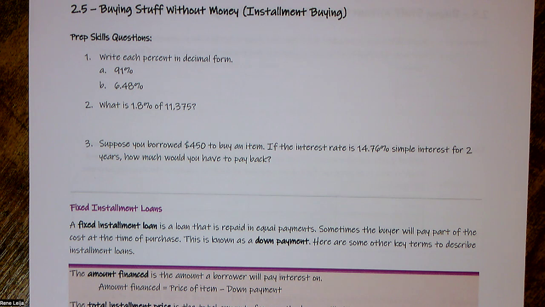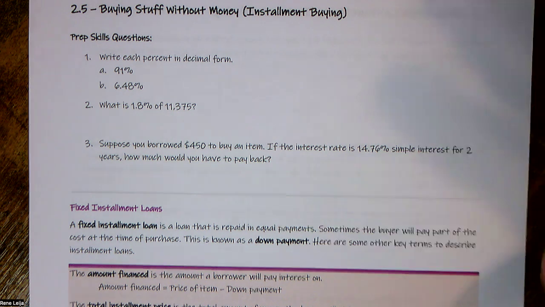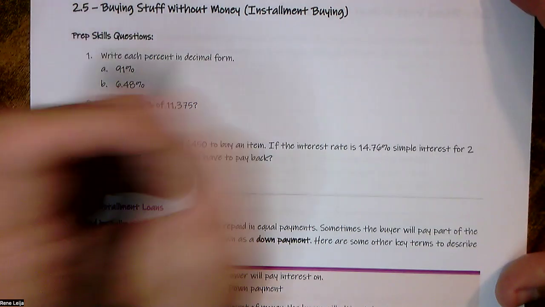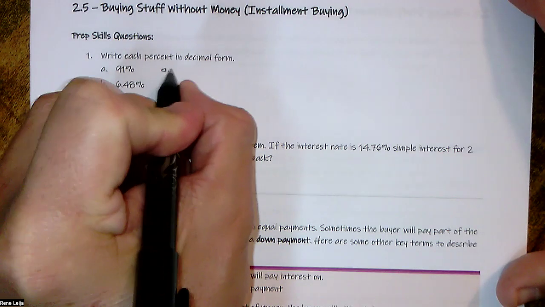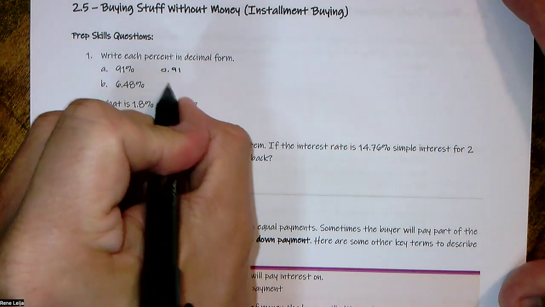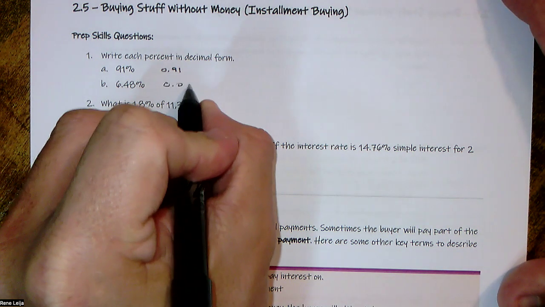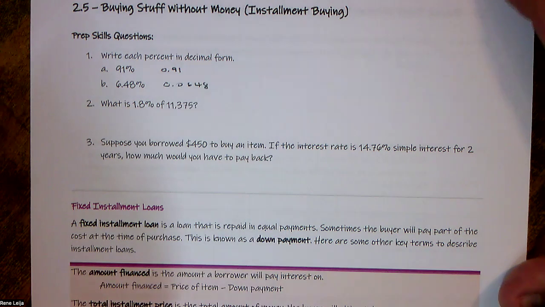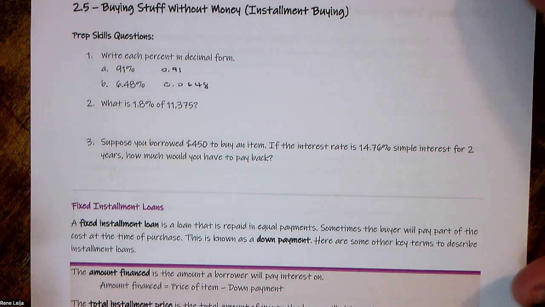All right, so number one, write each percent in decimal form. I know we've been doing this a lot, but it's important that you know how to do this quickly. So 91%, that becomes 0.91. 6.48% becomes 0.0648.